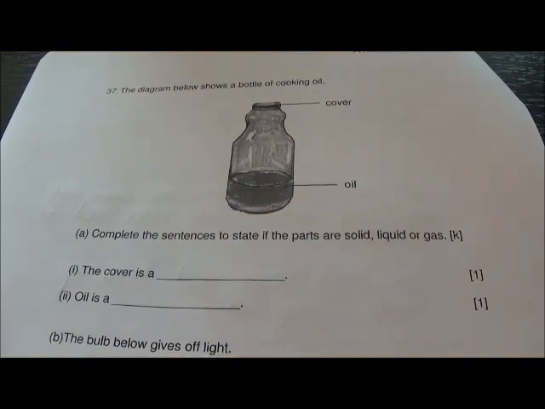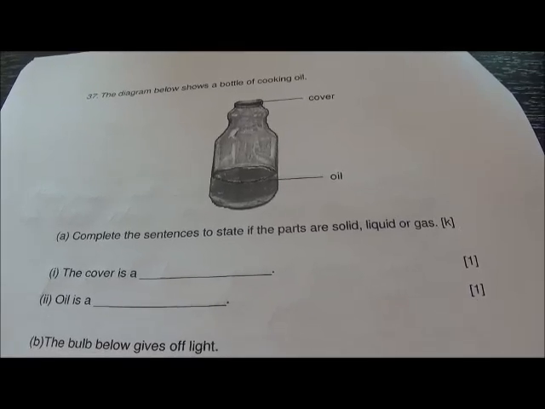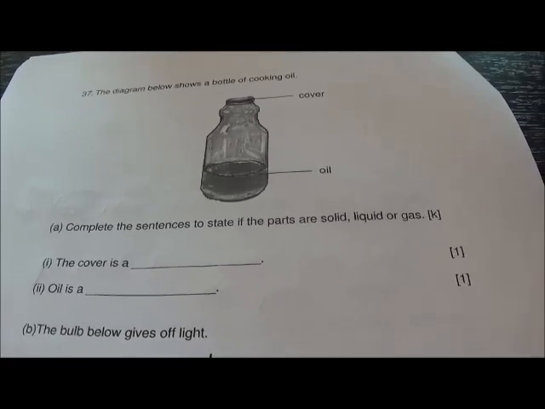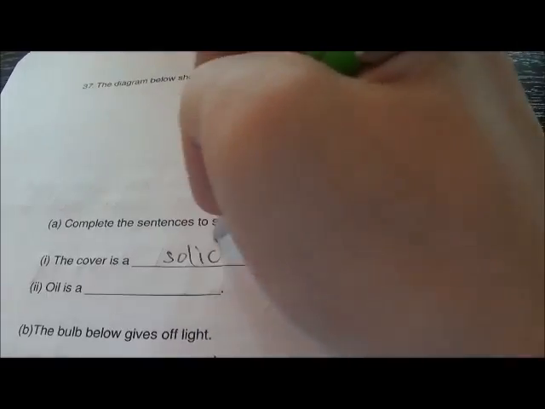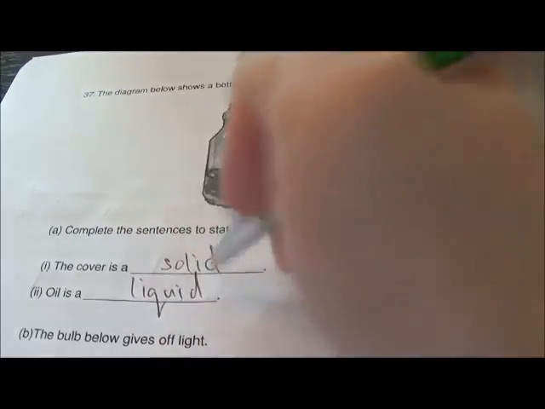Question 37. The diagram below shows a bottle of cooking oil. Complete the sentences to state if the parts are solid, liquid or gas. So the cover is definitely a solid. Alright, the oil is definitely a liquid. Alright, it takes the shape of the container, right?